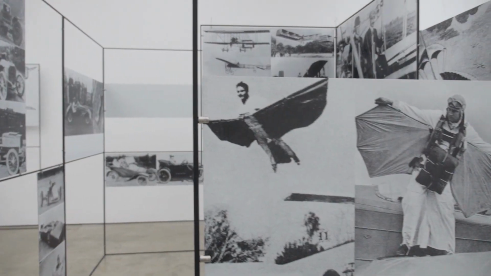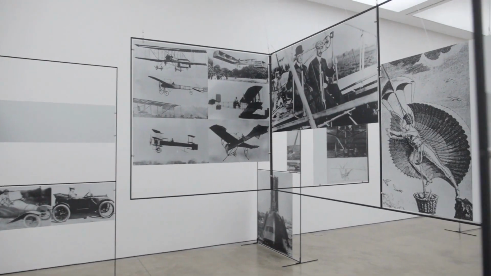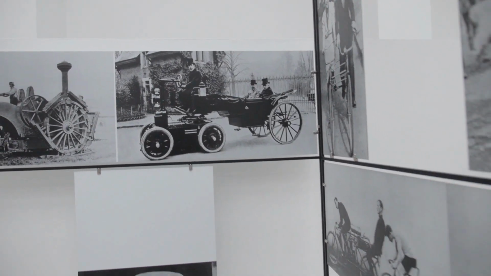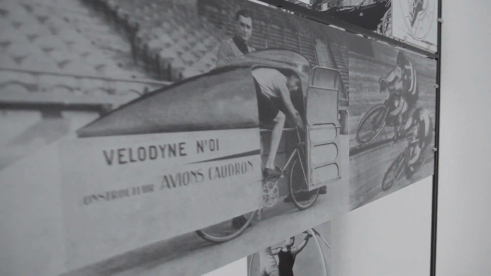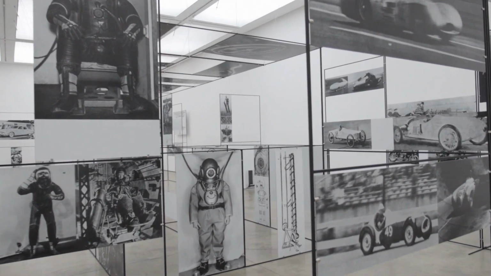It's set in a very precise grid structure, organised around an 8-foot by 4-foot grid, and the images were presented within that. So it's very much an installation through which visitors are invited to walk through.